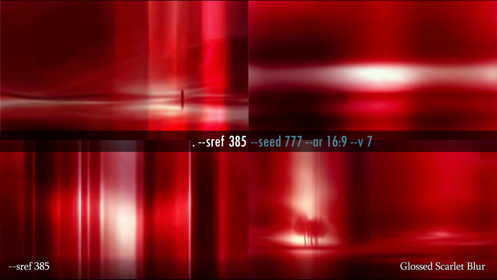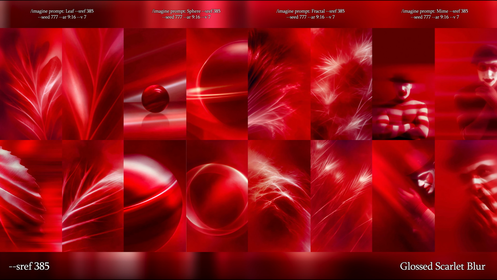385. Glossed Scarlet Blur. Lustrous shades of crimson and ruby sweep across the frame in silky gradients, accented by flashes of bright white highlights. The polished, reflective quality gives the imagery a sleek, high-gloss allure. This liquid-like sheen defines all subjects, with leaf and sphere appearing as sculpted, light-catching forms. Fractal transforms into flowing, feathered patterns, while Mime emerges in dramatic, almost cinematic lighting that amplifies the glossy intensity.